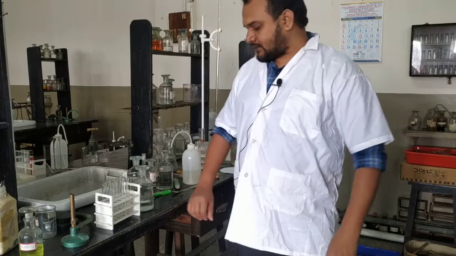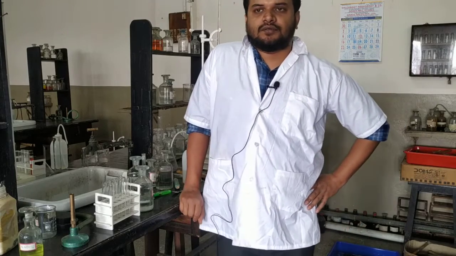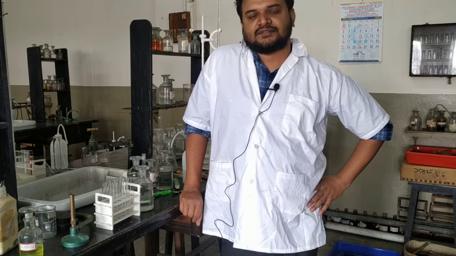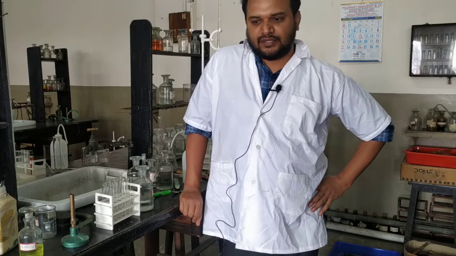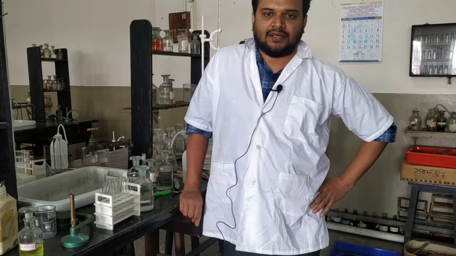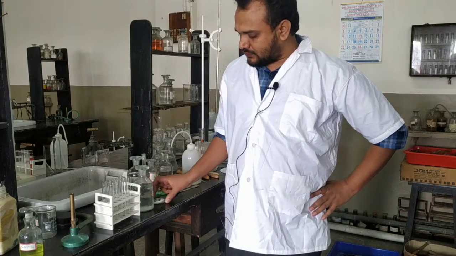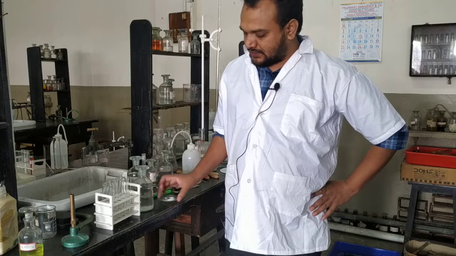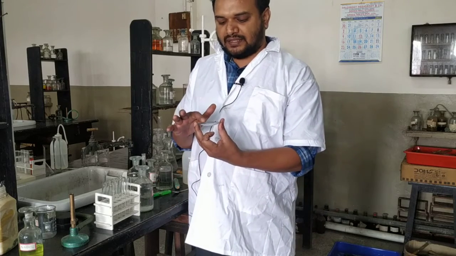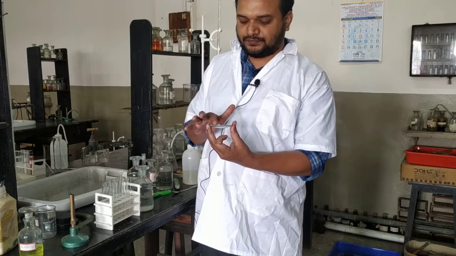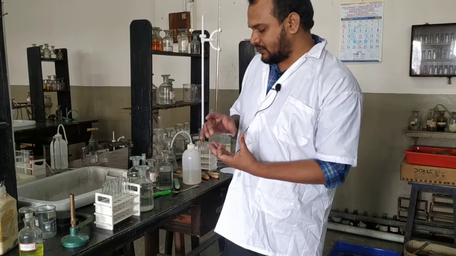Hello everyone. Today we are trying to do the salt analysis that comes in your ISC practical under question number 3, where you have to detect one cation and one anion. According to the ISC guideline, the salt which will be given to you will be a white salt and a water soluble salt. So how do we proceed?